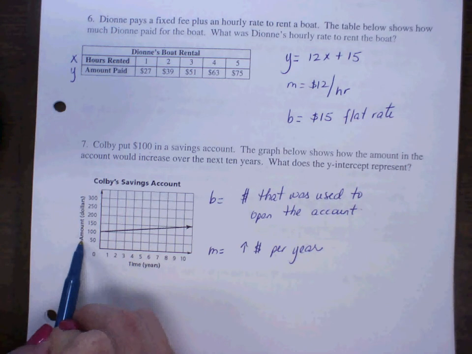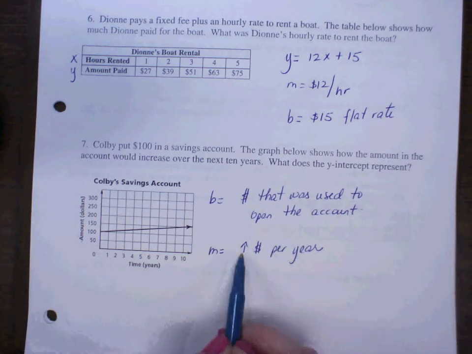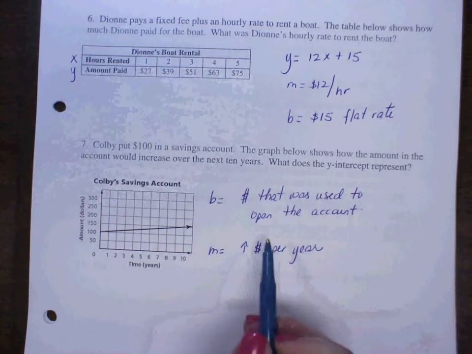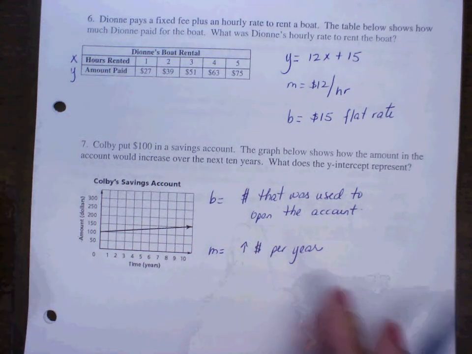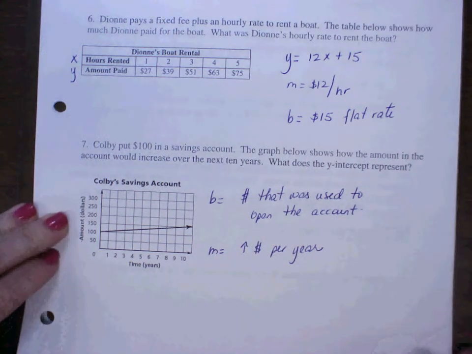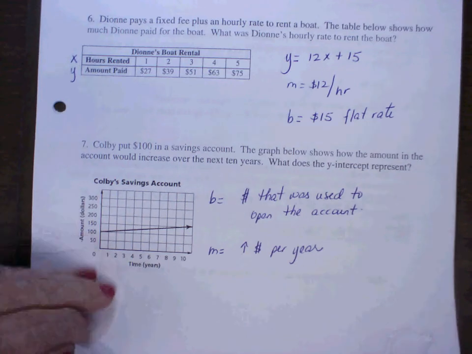Can I write that as increase? I don't like writing. Have you noticed? All right, are we good?